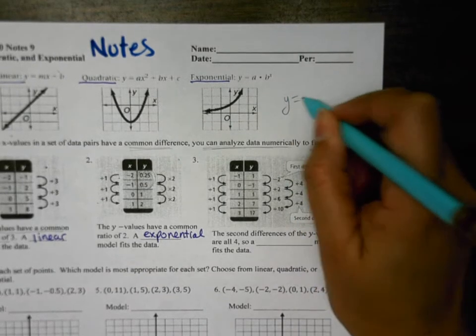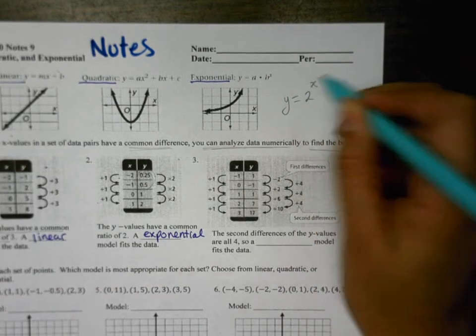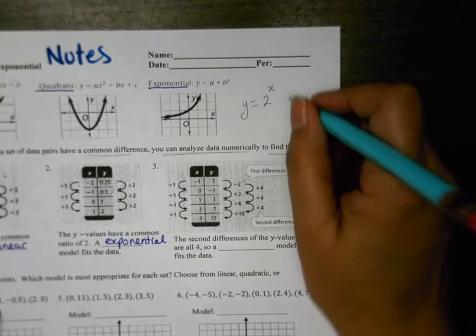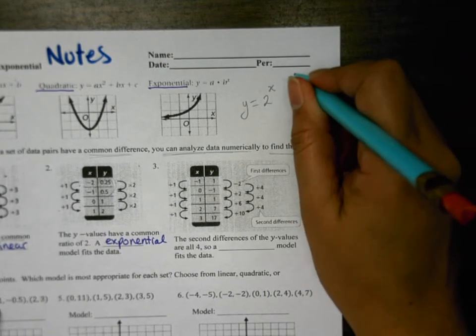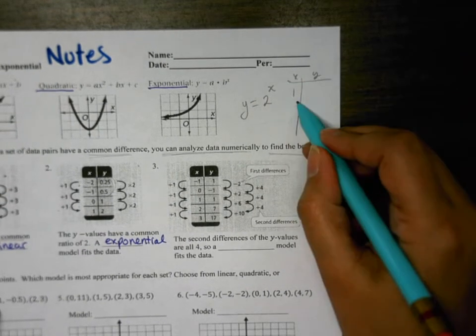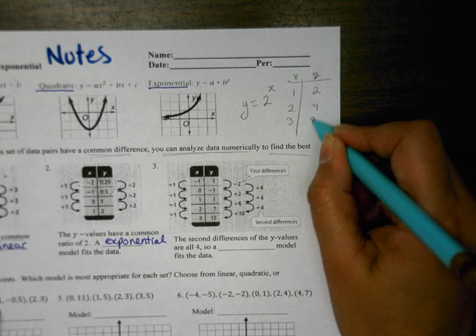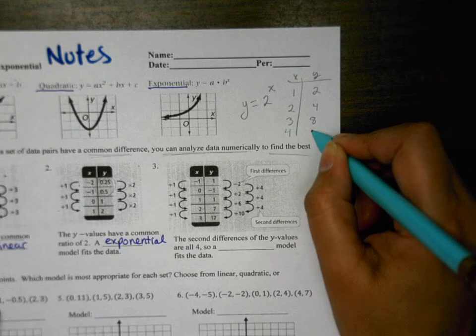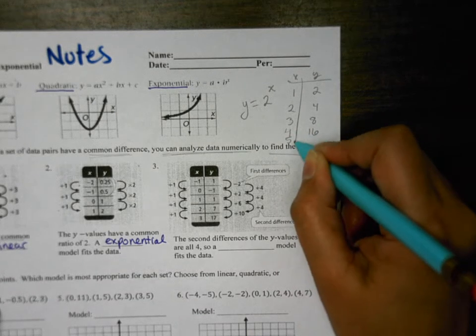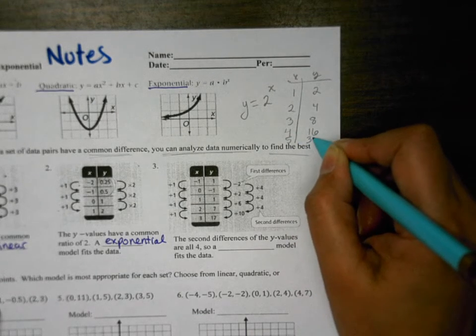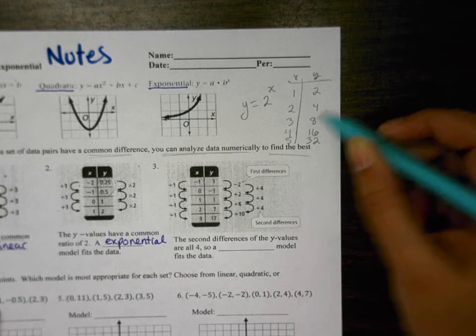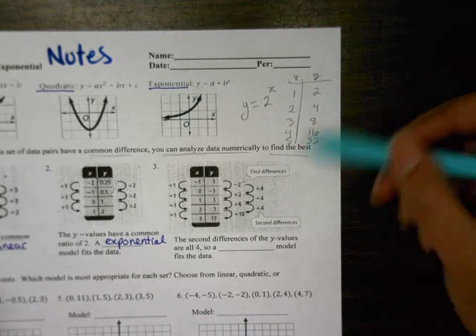And guys, why is it exponential? Think about it. Where's my exponential? If I had y equals 2 to the x, what's 2 to the first power? What's 2 to the second power? What's 2 to the fourth power? 2 times 2 times 2 times 2 is... 2 to the fifth.